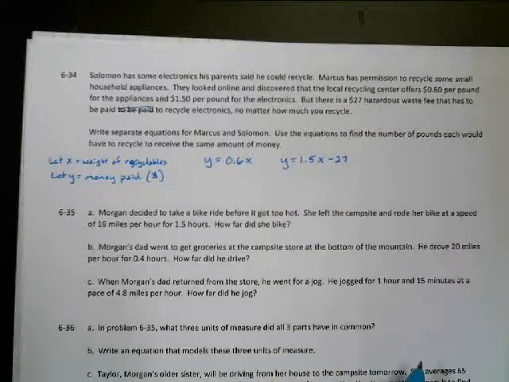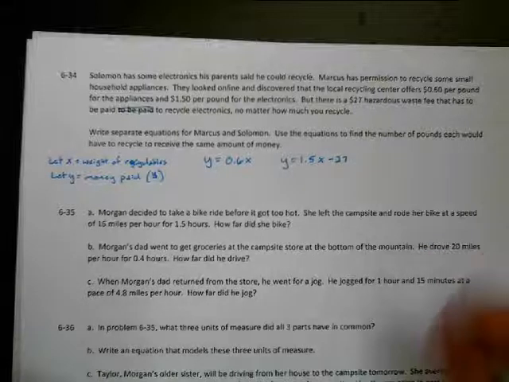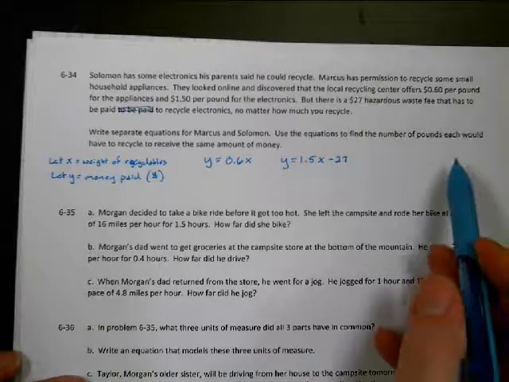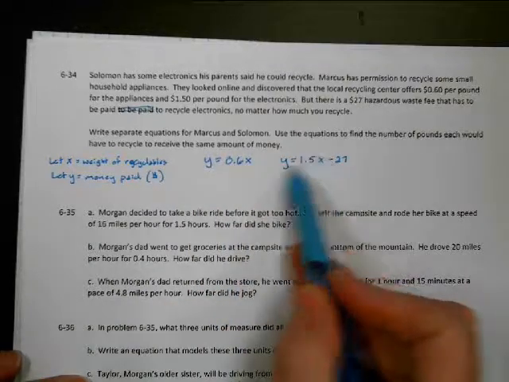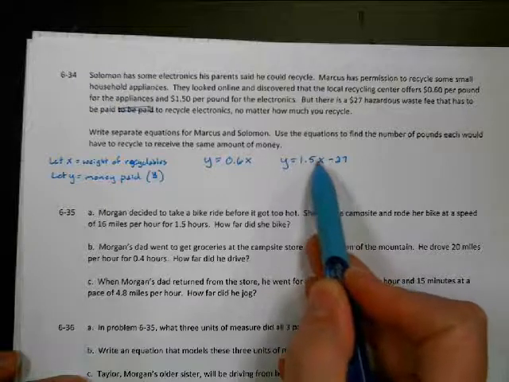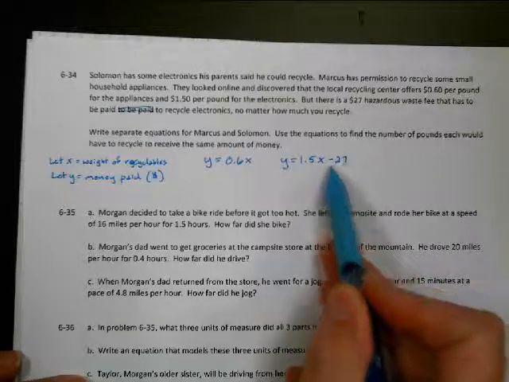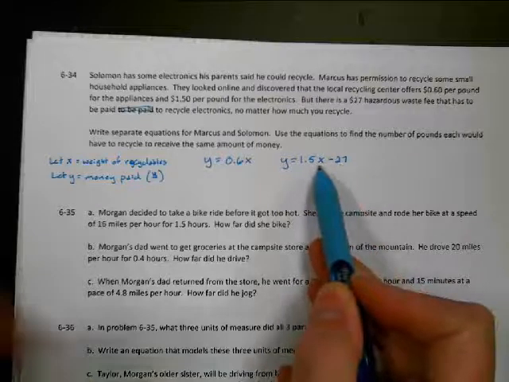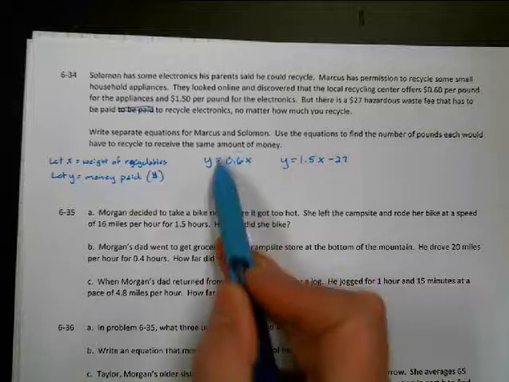Now we want to find out what is going to be our equation to solve when they make the same amount of money. The problem with Solomon is he's going to have to recycle a whole bunch before he can make his money back because he has to pay this $27 for the waste fee. So he's out $27. He's going to have to recycle a lot more. But Marcus, he's just got gravy right from the start. He's going to make money. He doesn't have to pay a fee.